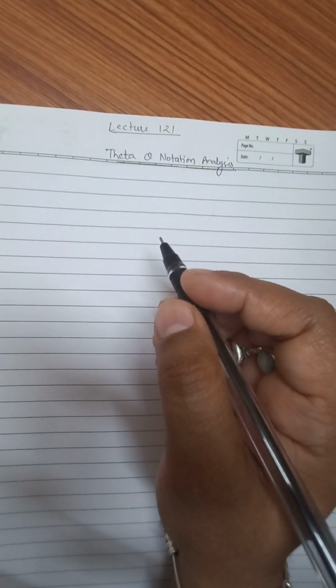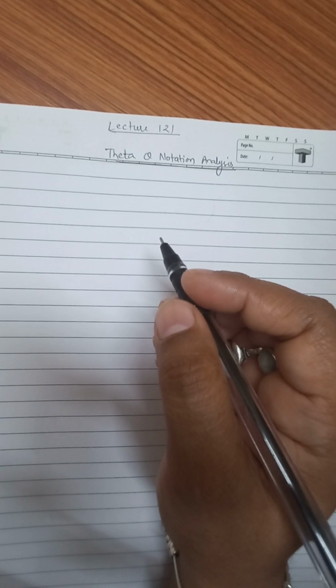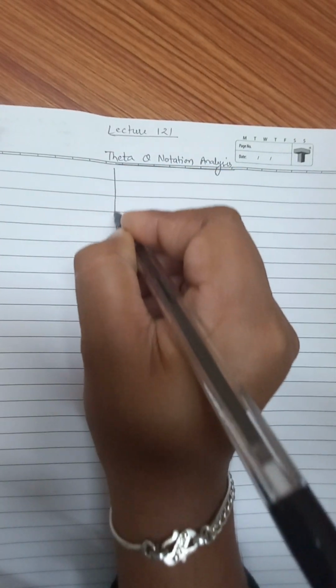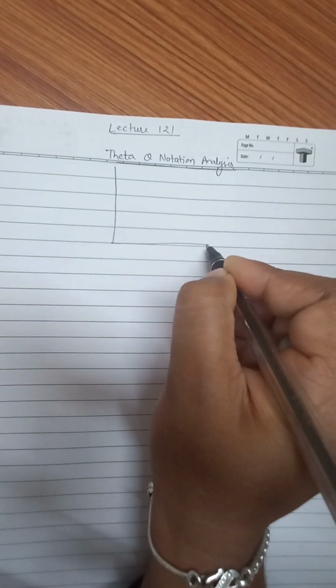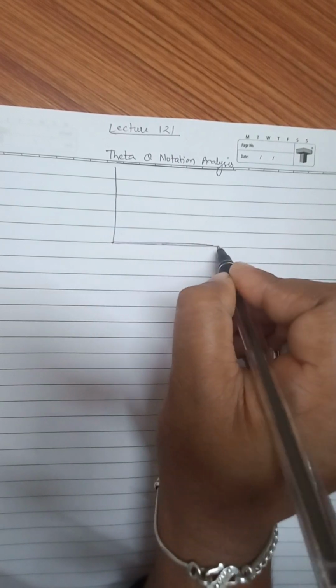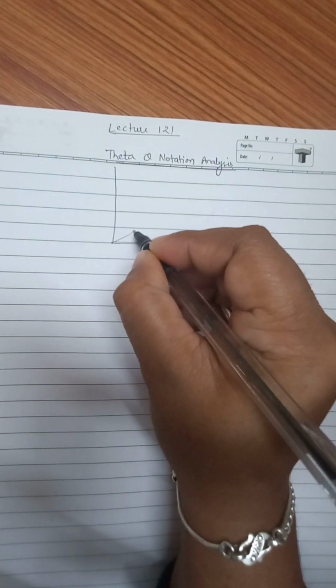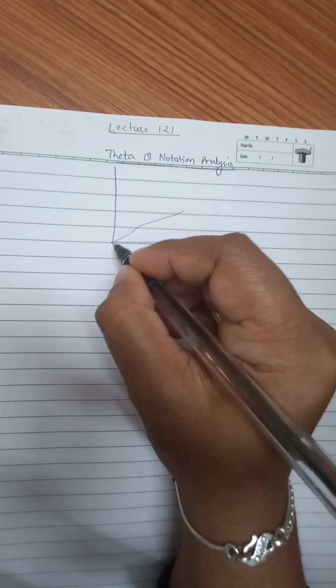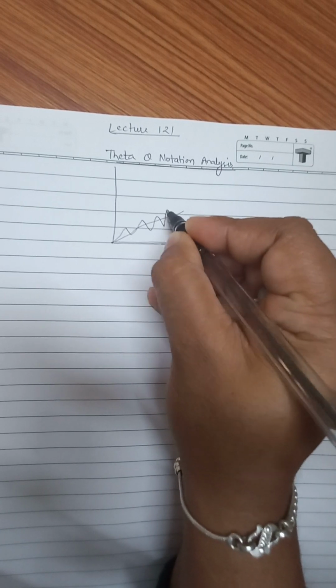In today's lecture, we are going to learn what is theta notation, and how it is beneficial in respect of identifying the complexity of an algorithm. So, let's understand. Suppose this is a graph, and we have something like that.